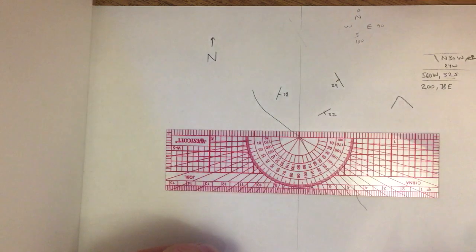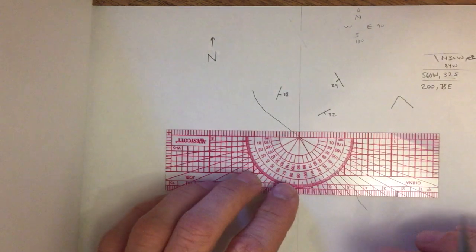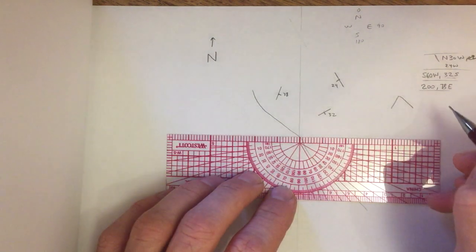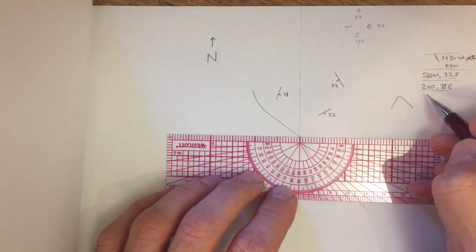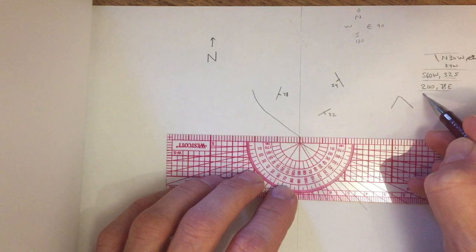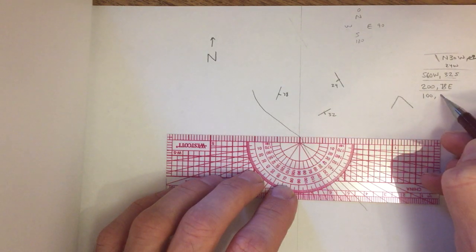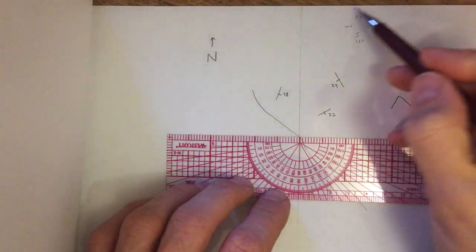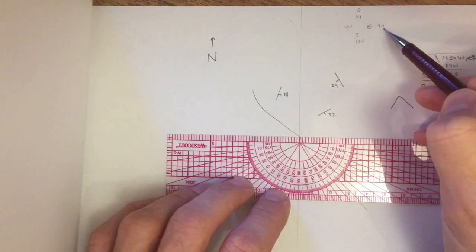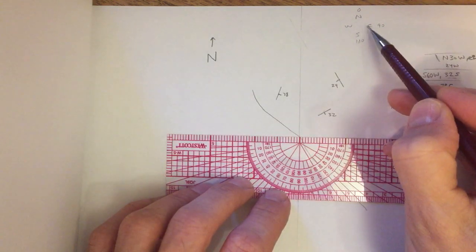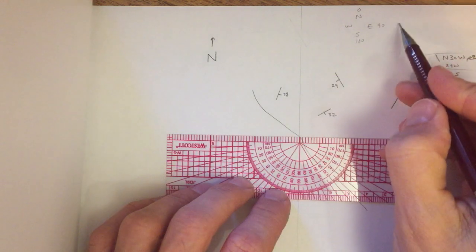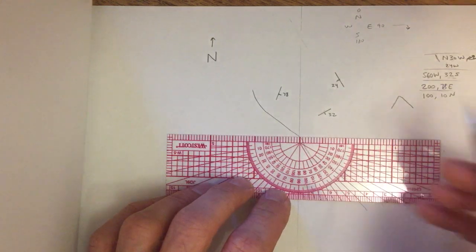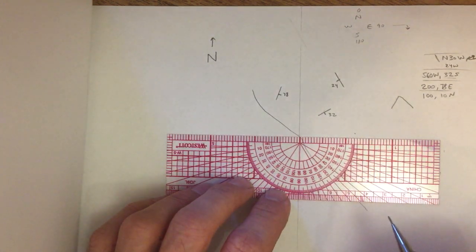Another way, a slightly more advanced trick that you can use. Let's say that you had a strike of 100 and a dip of 10 to the north. Okay, so I remember from up here, 0, 90, so 100 is going to be just a little bit more rotated, 10 degrees more past east-west, okay? Let's say the point was here.